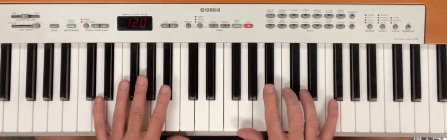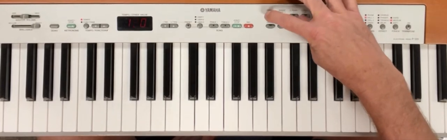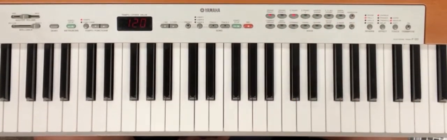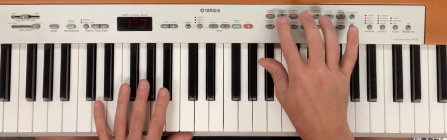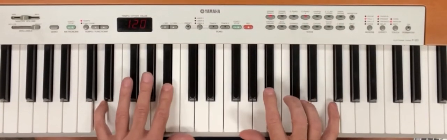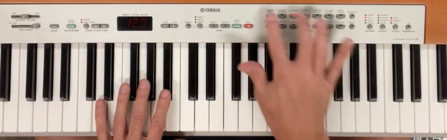So here's how it is. Well, let me get a good sound for you. Let's see. Grand piano and electric piano. Let's see, is that the best sound? Yeah, I like that one better. So grand piano and electric piano.